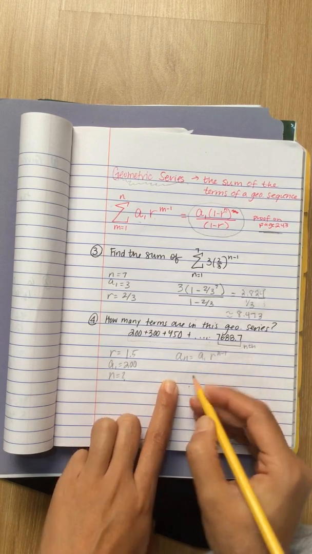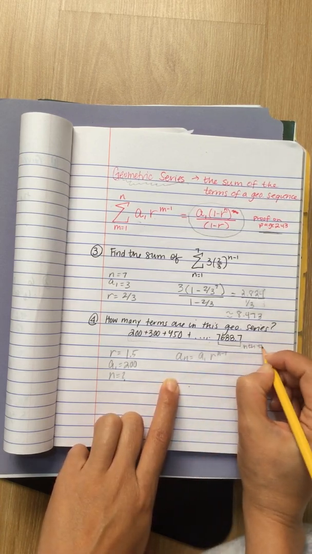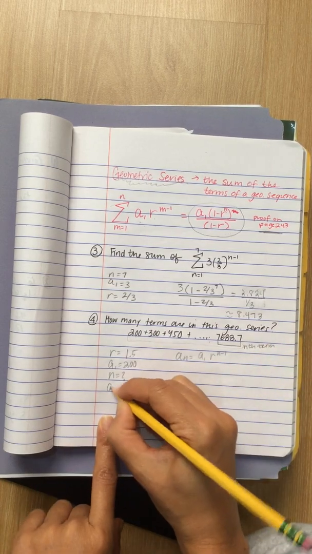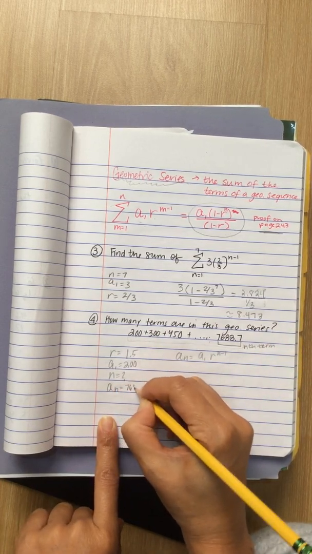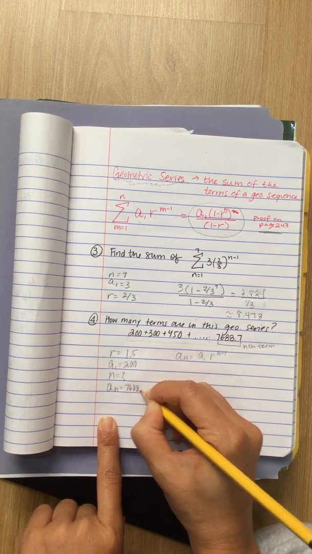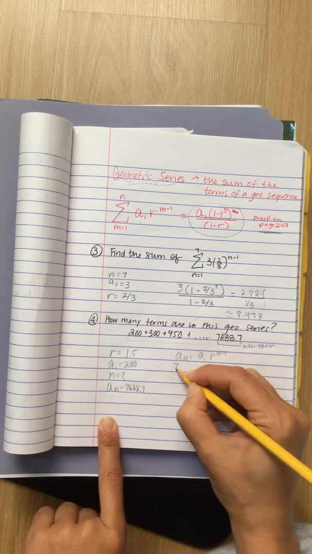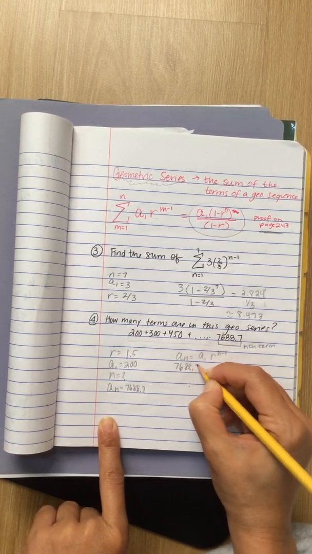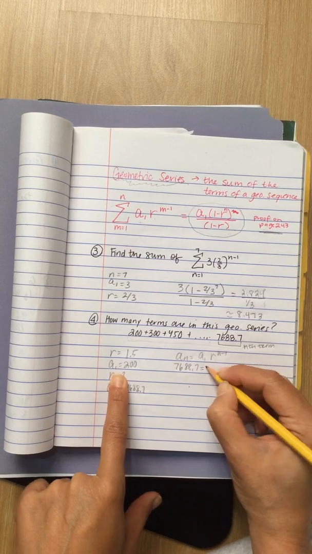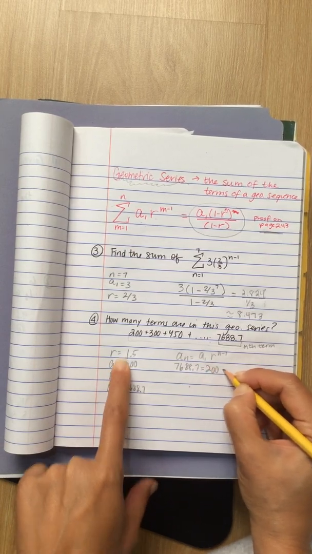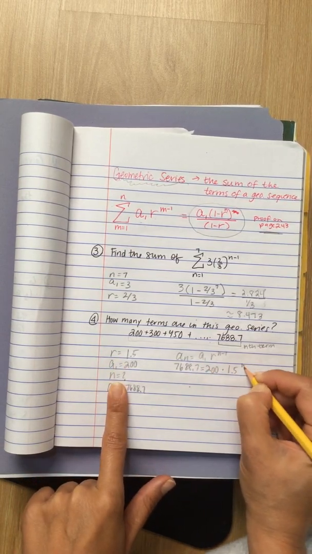So we know that that is the value of a sub n. This is a sub n. So I could come over here and also write a sub n is 7,688.7. So now I can plug that in here. 7,688.7 equals a sub 1 is 200 times 1.5 to the n minus 1.